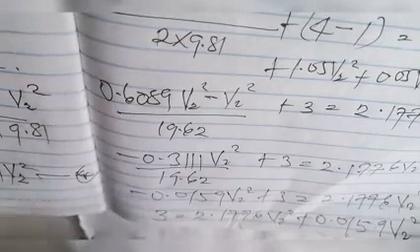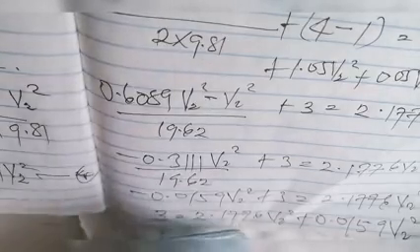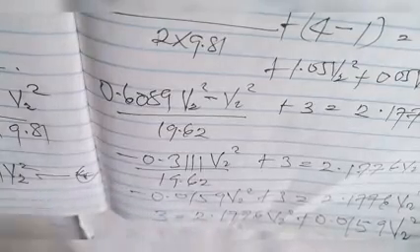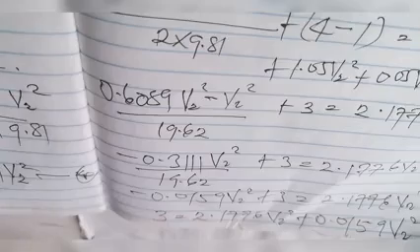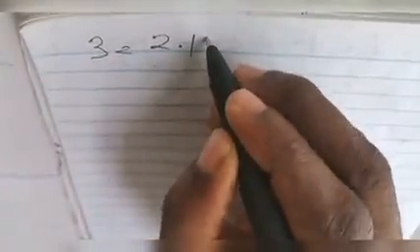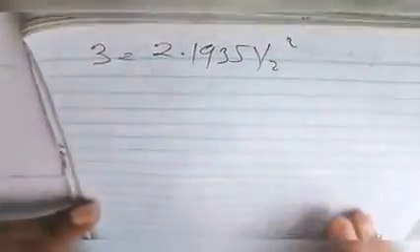So let's get that addition: 2.1776 plus 0.0159. That addition gives us, remember 3 is equal to 2.1935 V2 all squared.